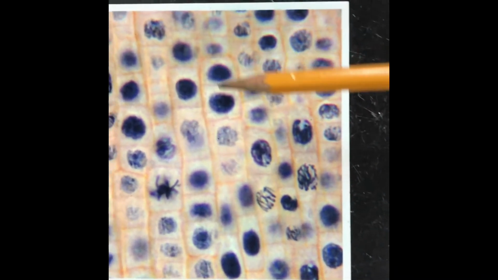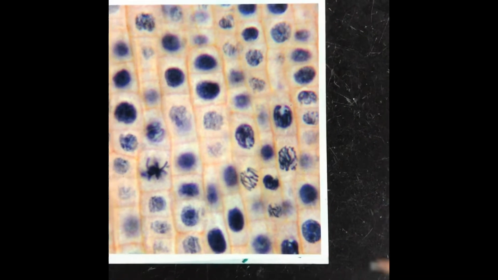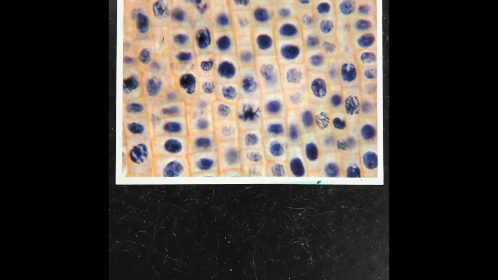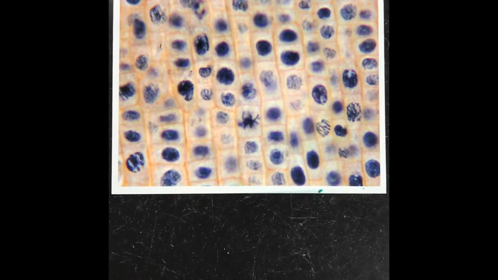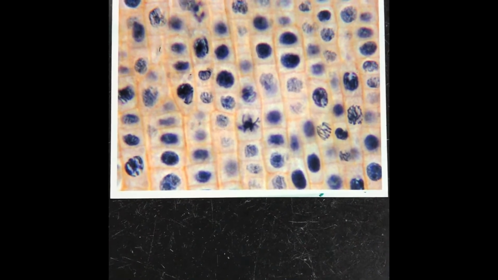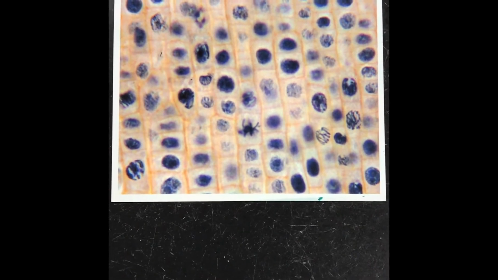Okay, let's see if I can see another one. Right here, that's interphase, even though it's a half a cell. So use this for your field of view number 1. You're not going to be counted off if you're a couple cells off, guys. Okay, that's not how I'm going to be grading this. So just do your best and use this picture for your field of view number 1.